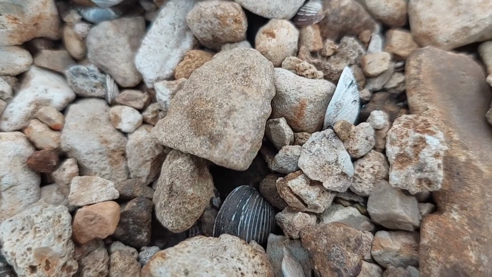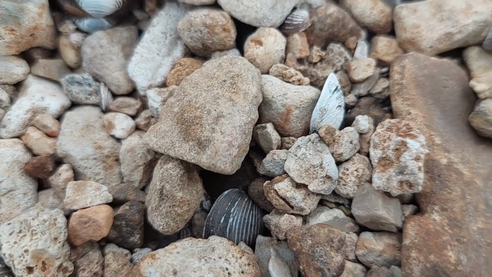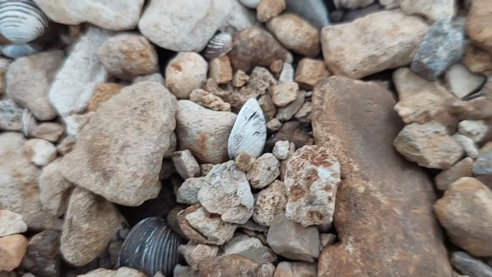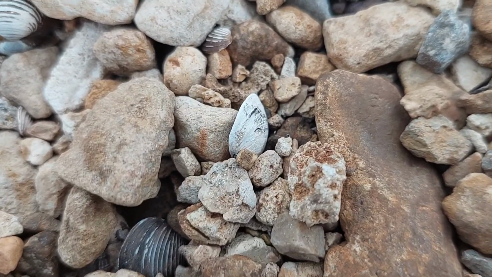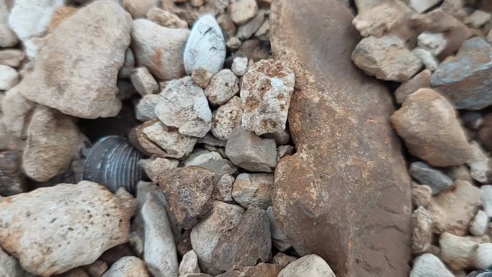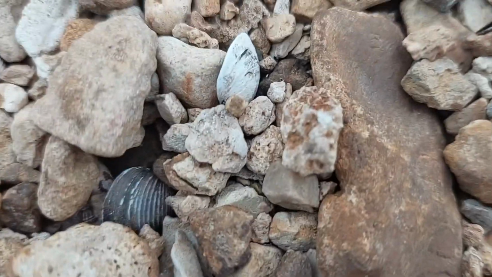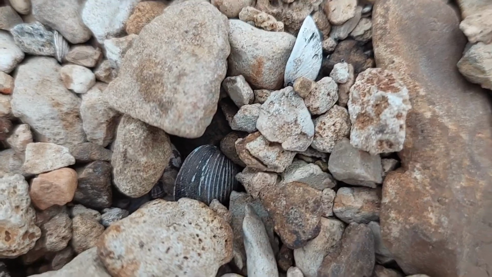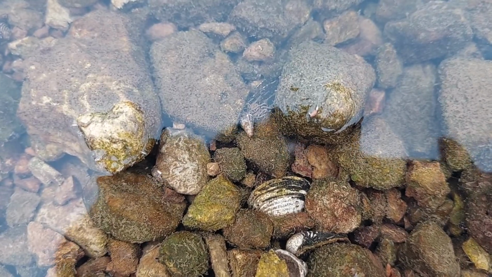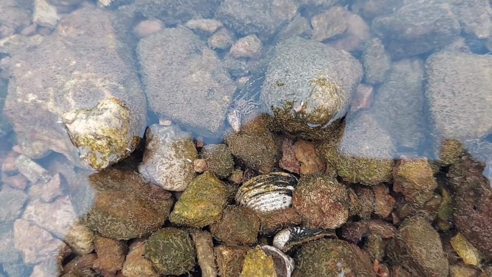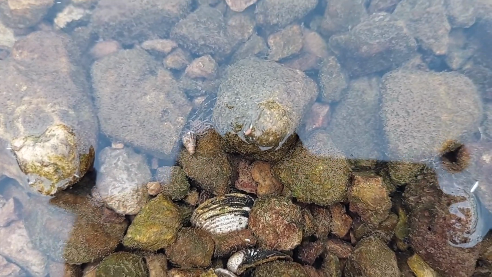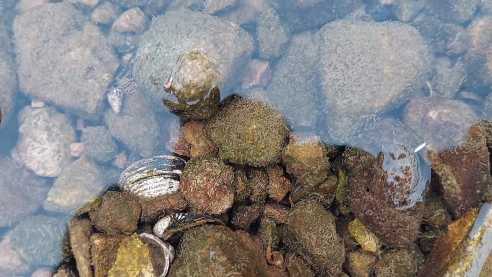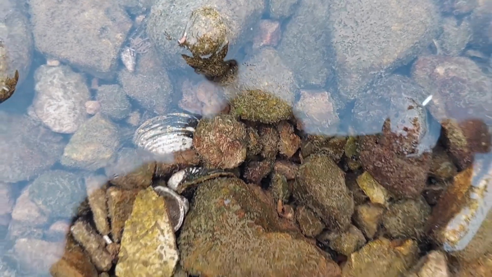One thing about the Asiatic clam, it can tolerate different types of substrate. It can bury itself among this rocky substrate, as you can see right there. It's burrowed in the rocks. Bivalves often burrow themselves into the layer of soil, or in this case, the rock that is there.